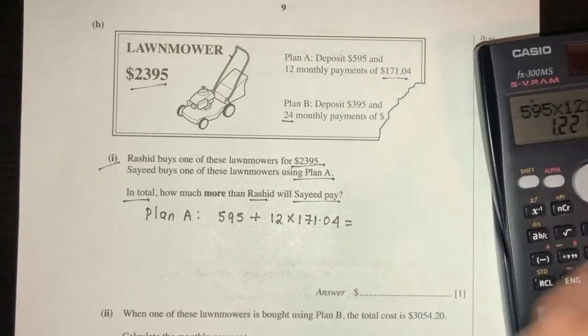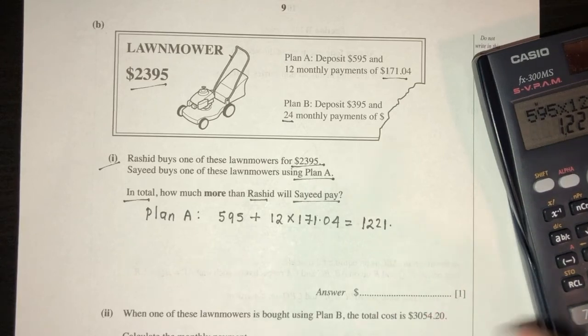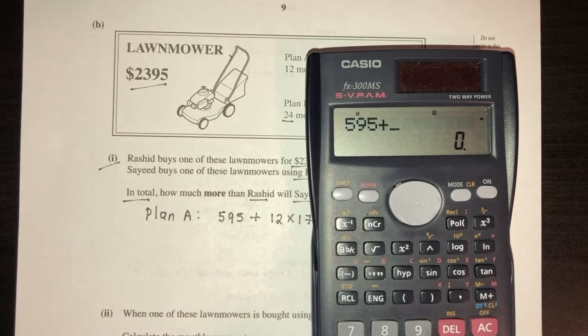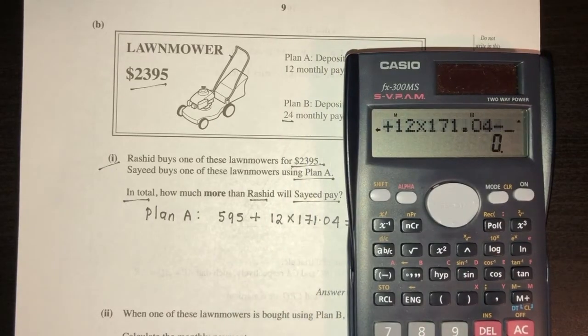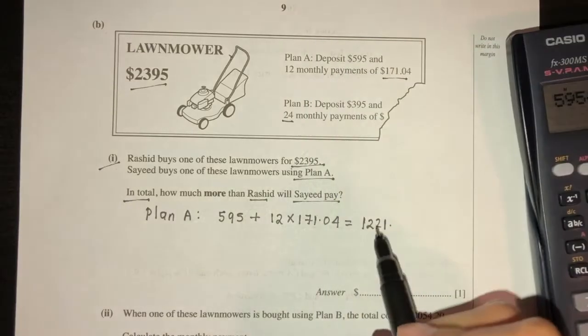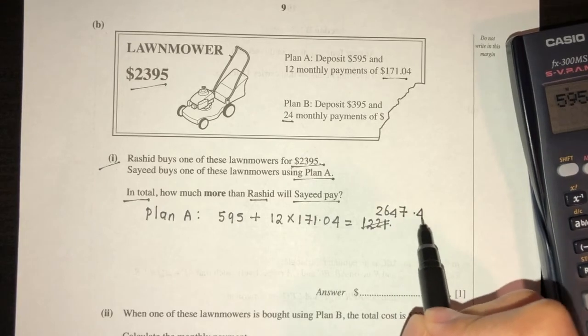That will be 1221 point. Sorry, I made a mistake. So 595 plus 12 times 171.04. That should be 2647.48.